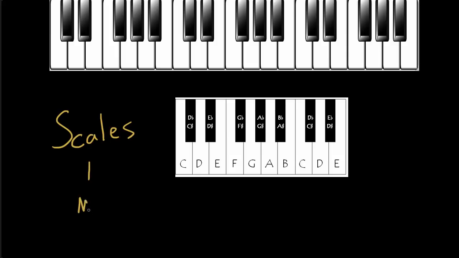Major scale. Now you've actually heard a major scale already in this lesson, because when I started on the note C and went up through the white notes on the piano, I was playing a major scale. It just so happens that when we start on a C and go up through the white notes, we get the particular arrangement of notes that we need to produce a major scale.